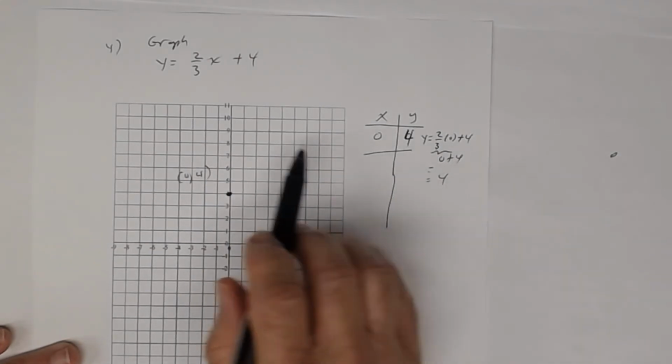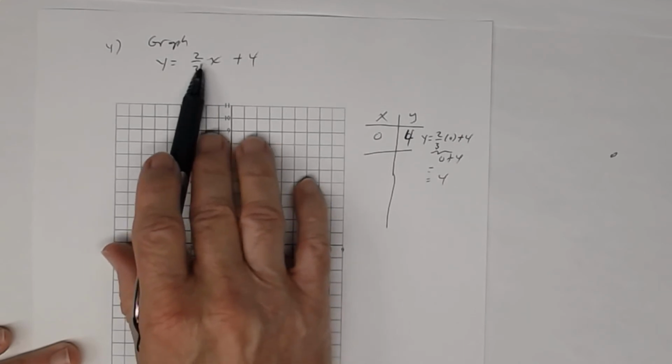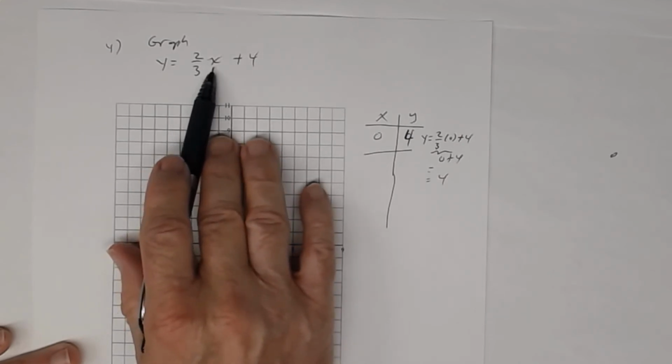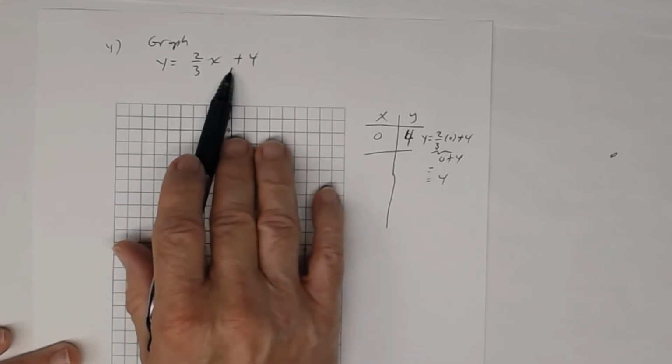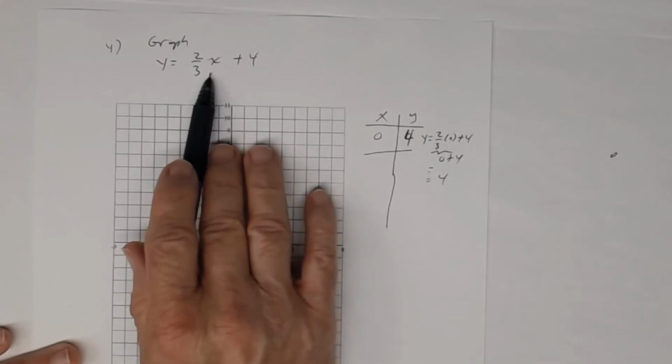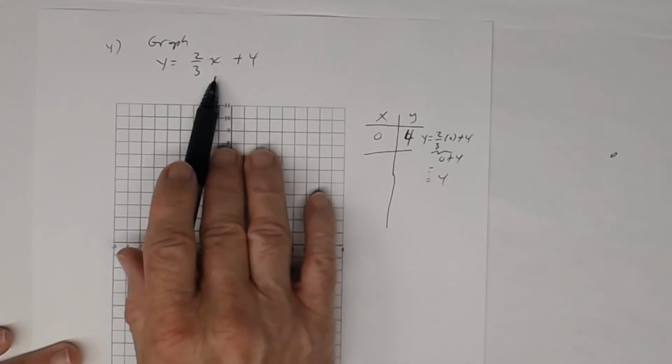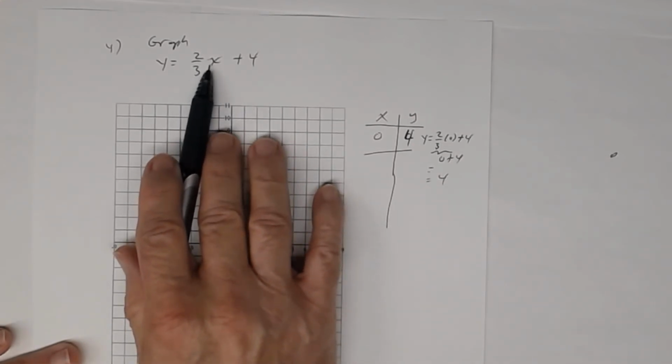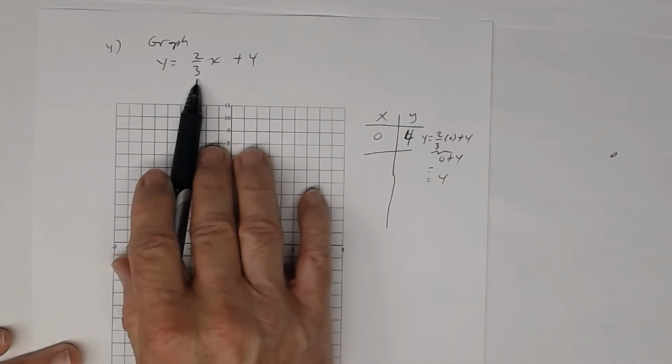Okay, so listen carefully. You want to choose a number for x that's divisible by 3, because if you don't, you're going to end up dealing with fractions, and you don't want to have to deal with fractions if you don't have to. So give me a number that's divisible by 3. So 3, right? 3 is divisible by itself.